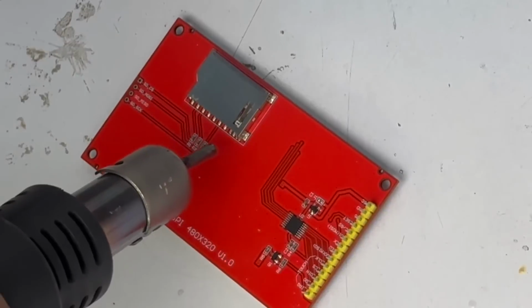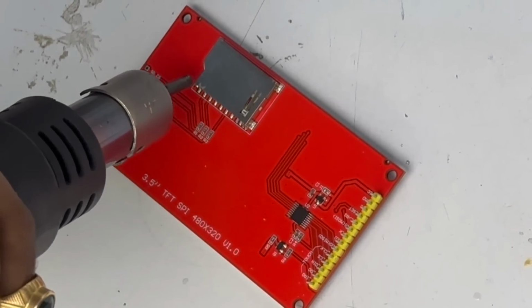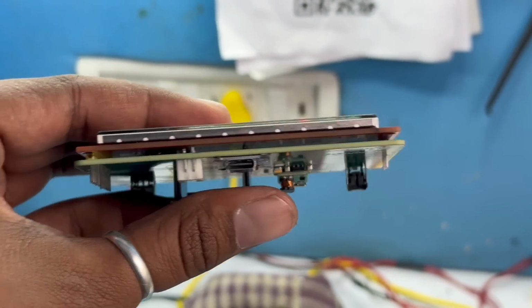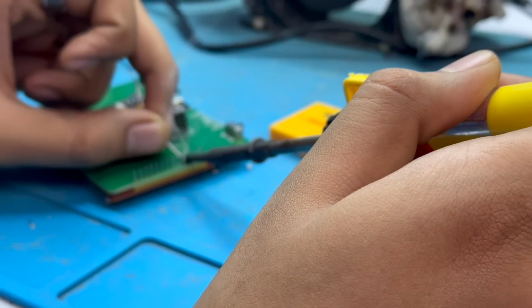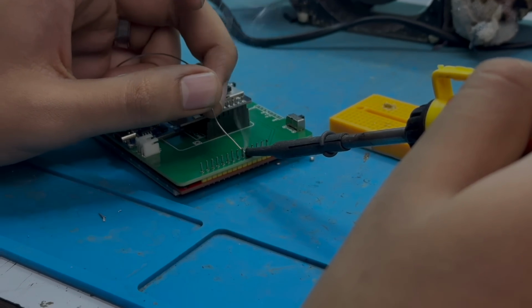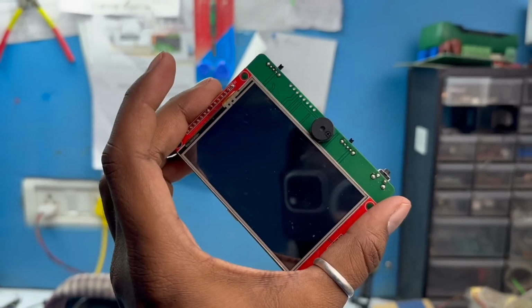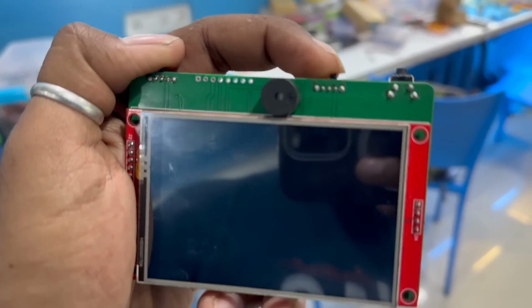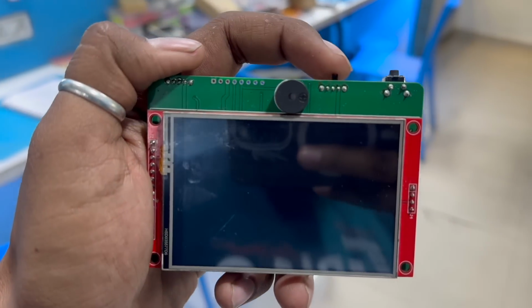So we thought of removing this SD card slot as it was not required anywhere in the project. So we started removing it with the help of our hot air gun, and after removing it, the issue was solved, but it was just the beginning. Anyways, after soldering all the components, our final project looks something like this. And later when we powered up the project, well, it didn't work.